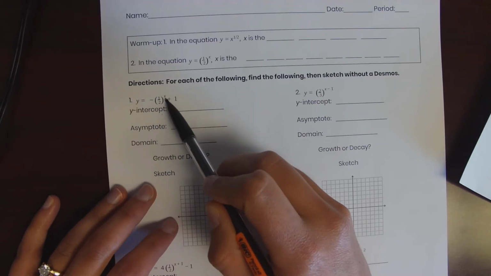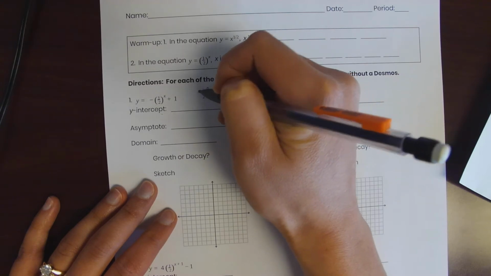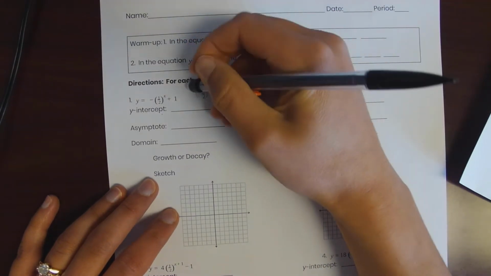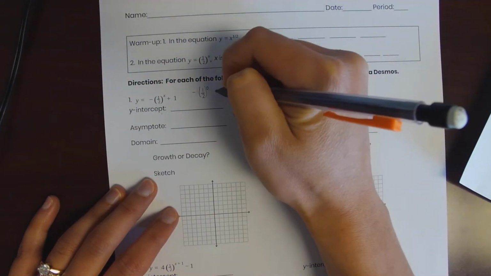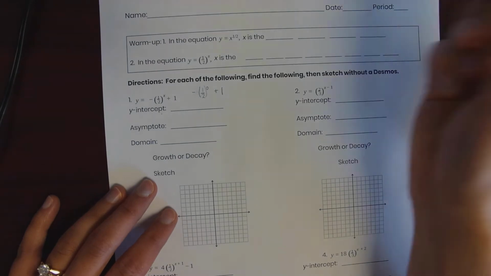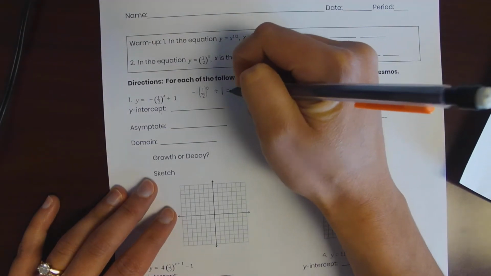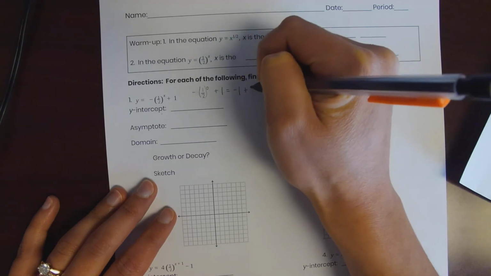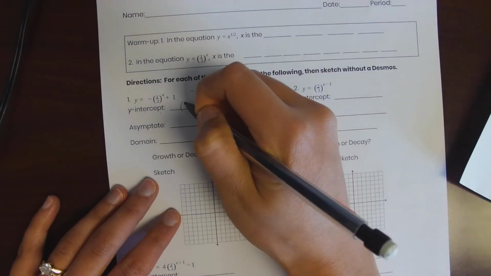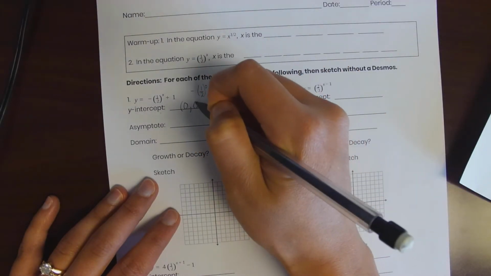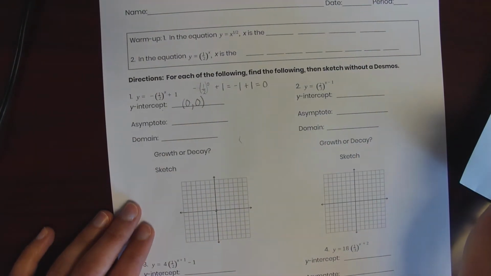The first thing we're going to find here is our y-intercept. We do that by setting x equal to 0. So I'll have negative 1/2 to the 0. Oh, that negative's on the outside. So I have negative 1/2 to the 0 plus 1. Any number raised to the 0 power, remember, is equal to 1. So this is negative 1 plus 1, which is equal to 0. That's our y-intercept. Our x value is 0, then our y value is 0, so that's a point right at the origin.